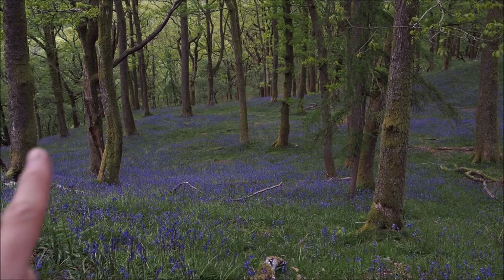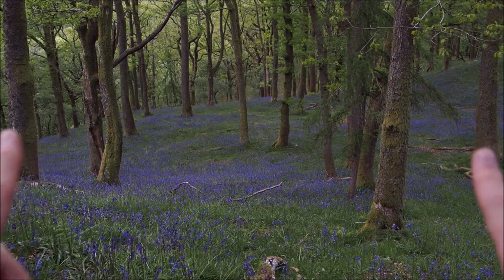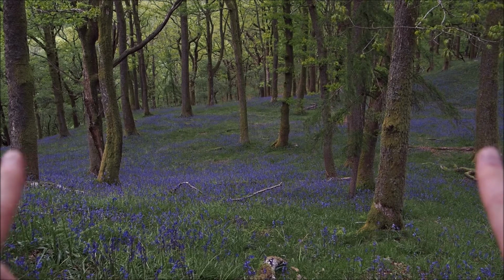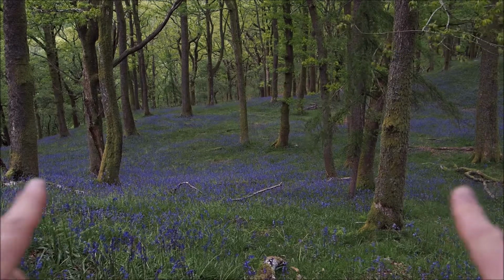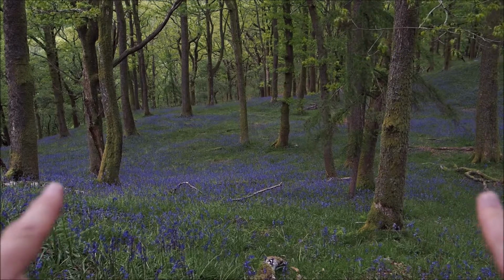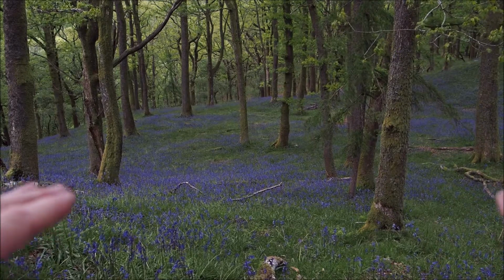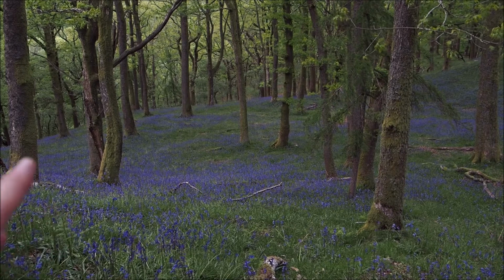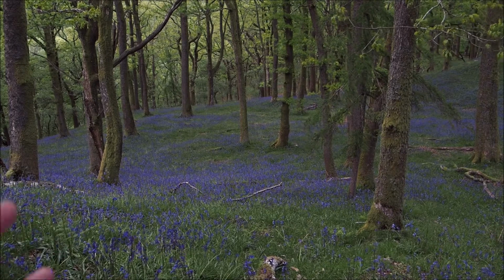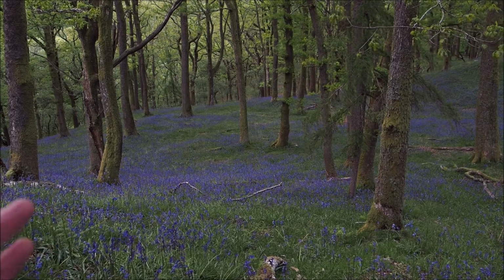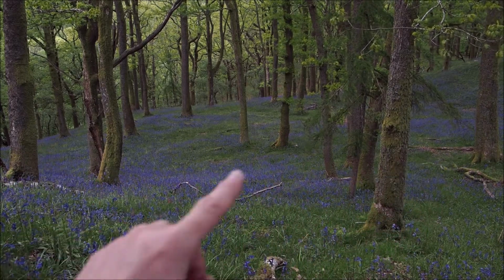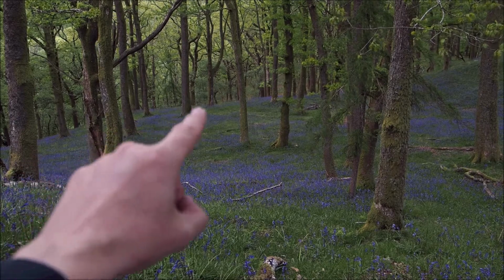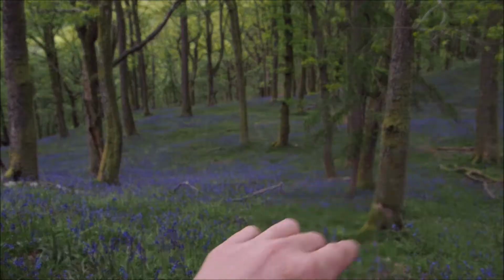So now I've got these two trees here acting as my bookends, but now I've kind of introduced all of this mess, and I think the mess, if I can use that phrase, detracts from what it is that I'm actually trying to say. I've got quite a large patch of bluebells here, and then it sort of wanders away in the distance, and there's another patch here.